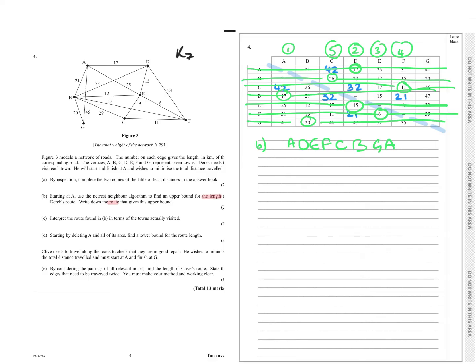So I'm going to add these all up. 17 plus 20 plus 26 plus 17 plus 15 plus 6 plus 11. No, wait a moment. Where was I at? G? Sorry, what's that? 41. That should be 41. Sorry, everyone. Okay, so now once I add that all together, I get 136. Perfect, and it is kilometres.